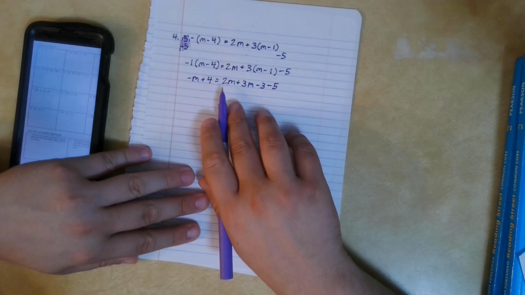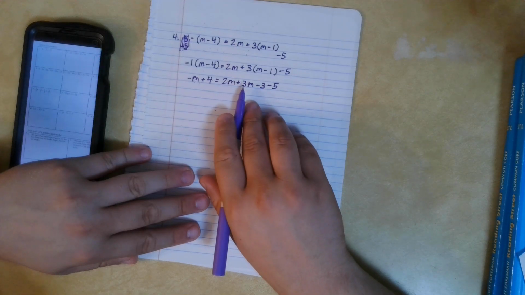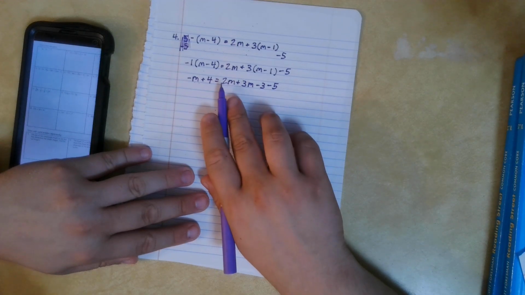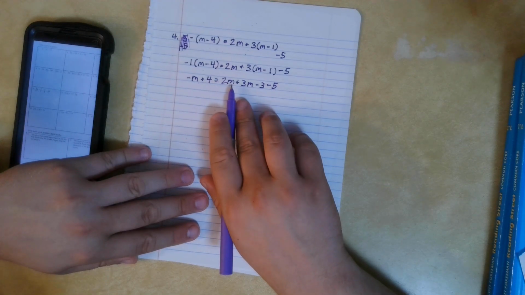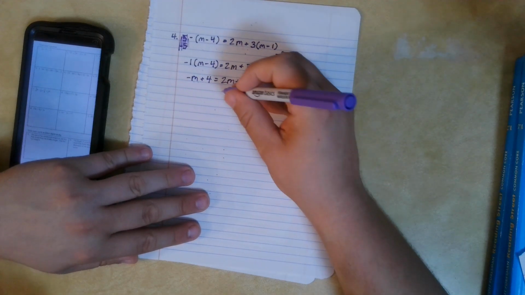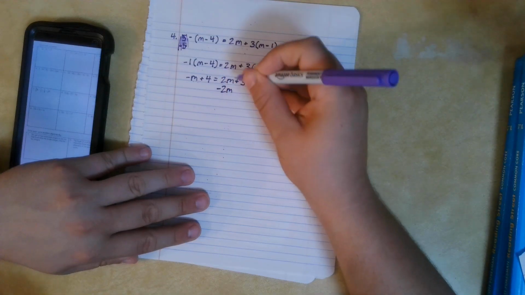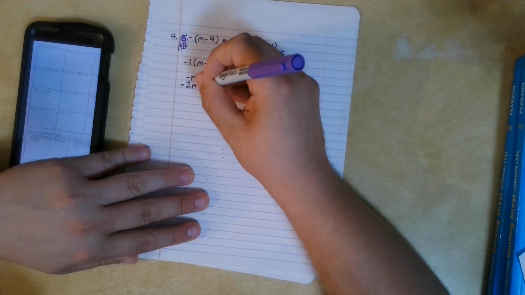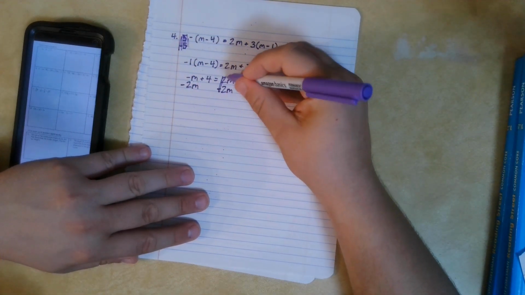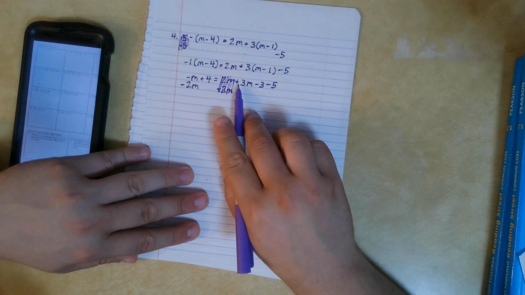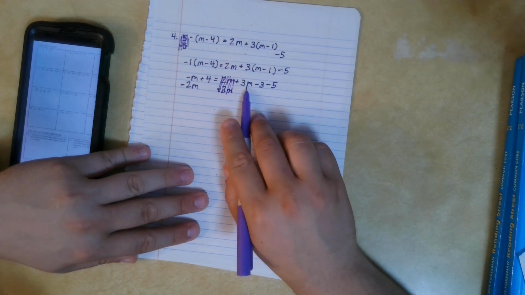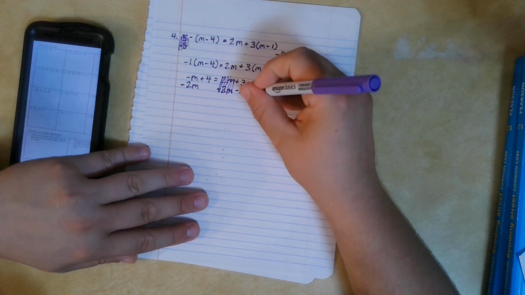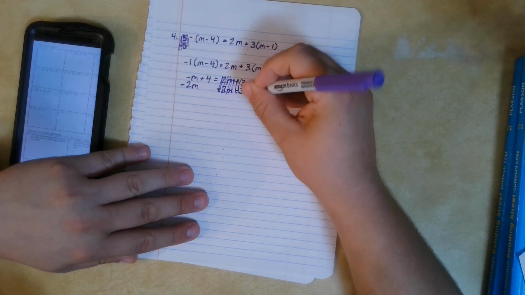Let's move multiple things at the same time. Let's move the 2m. Let's move the 3m. Minus the opposite of plus 2m. The opposite of plus 2m is minus 2m on both sides. The opposite of plus 3m, minus 3m on both sides.